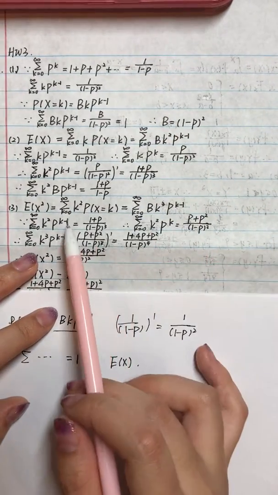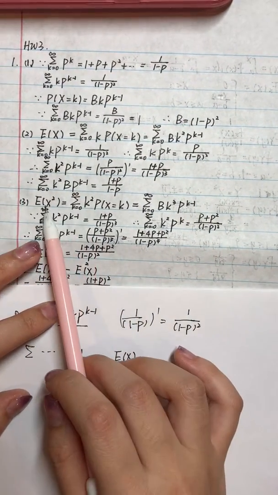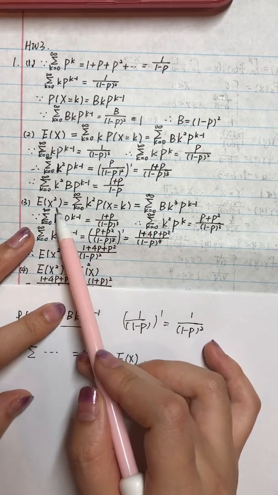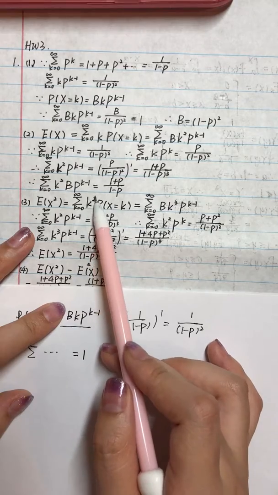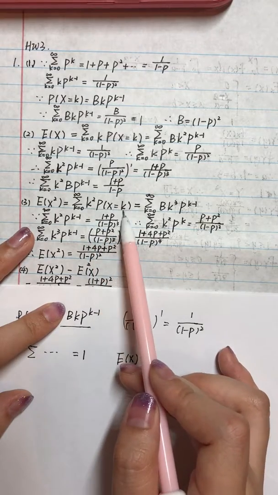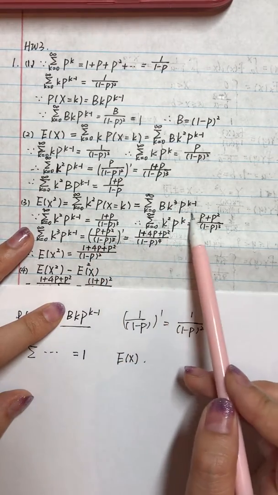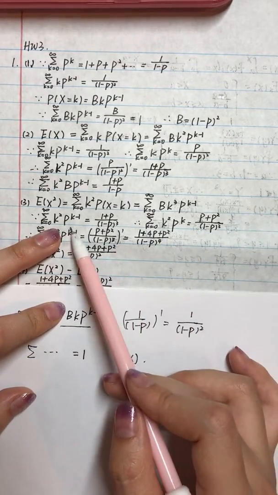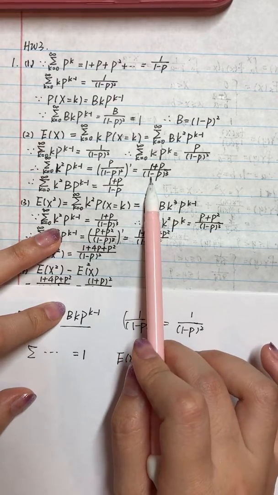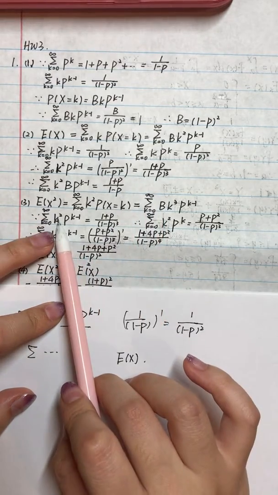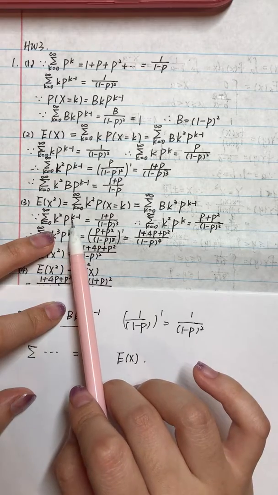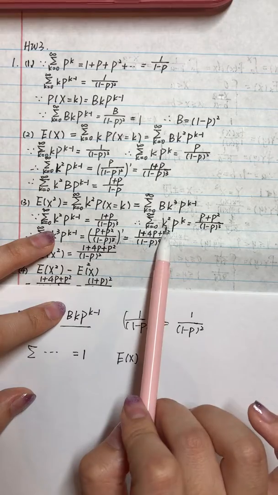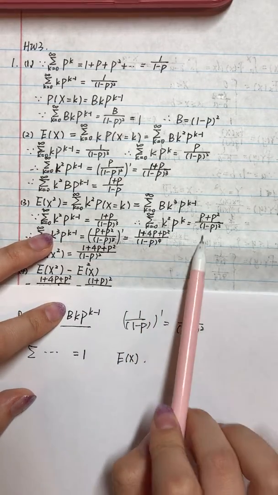And the third problem is to find the value of EX squared. EX squared equals the sum of k squared multiply P(X equals k), and it equals this part. We noticed that for the previous question, we know that k squared p to the power of k minus 1 equals this one. If we multiply both sides by p, we get this.